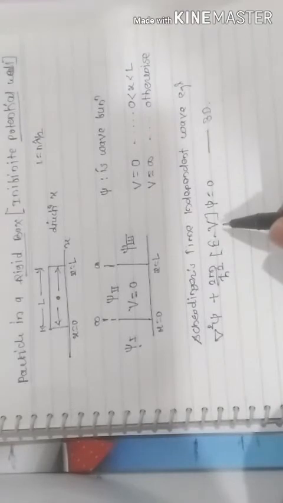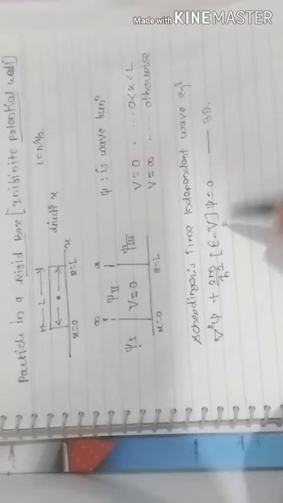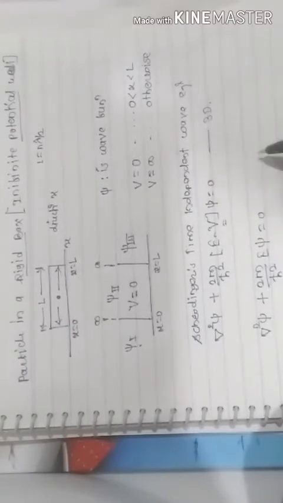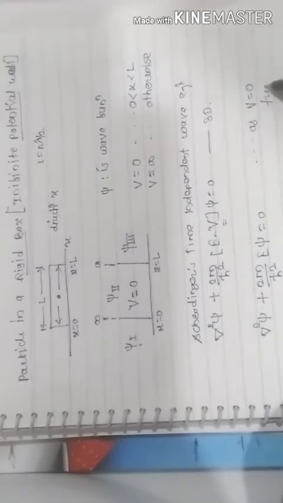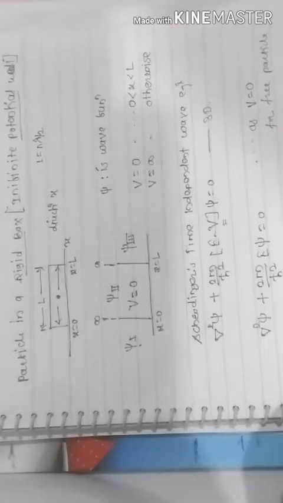So as we say, the particle is within the box and within the box the potential is 0. So we substitute it: del square psi plus twice m divided by h cross square, remaining is only E psi, as the potential is 0 and the particle is a free particle.